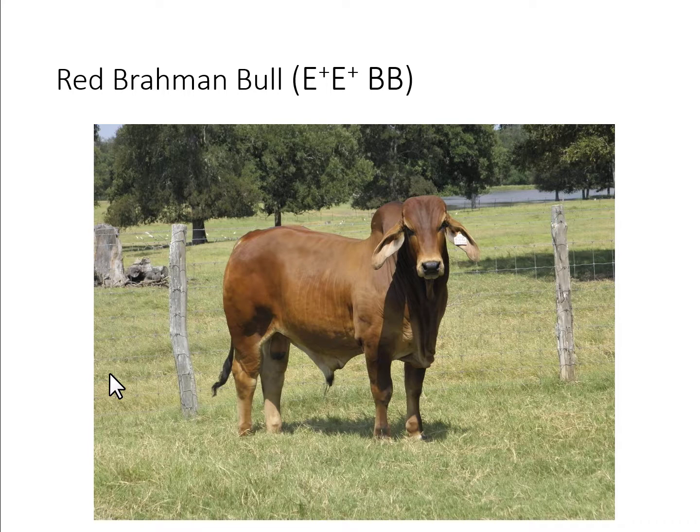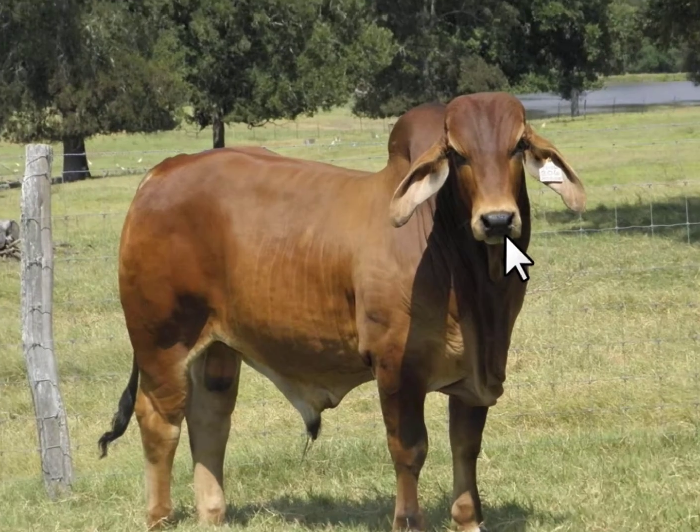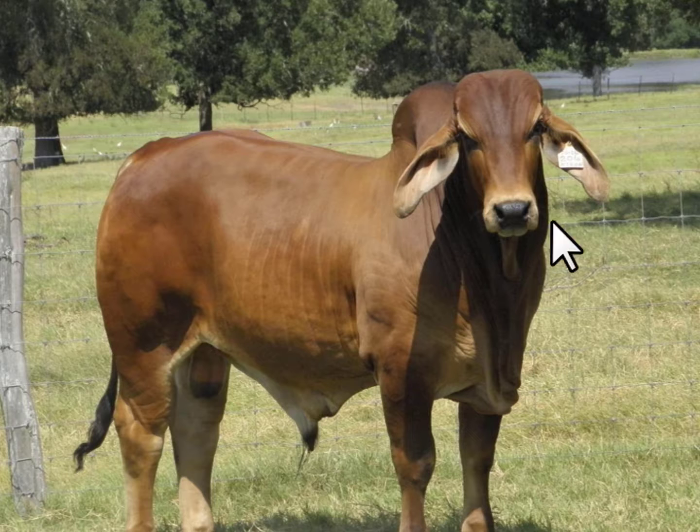And here's another red Brahmin bull. So we have E+, giving us the red color, big B, giving us the black nose, feet, and switch. And on this one, he is most likely little a. So you see how the black comes all the way down to the nose. There's some black tips on his ears. He also has a black ring around his prepuce, and the black on the scrotum as well.